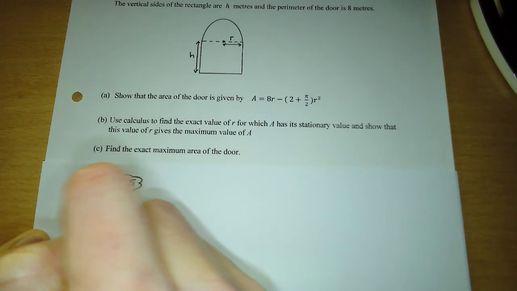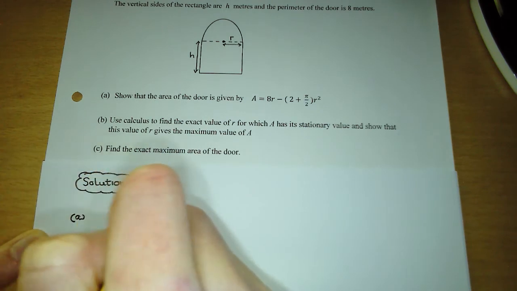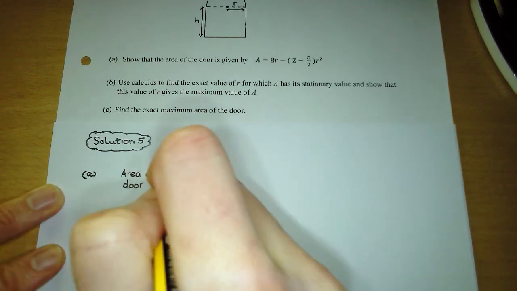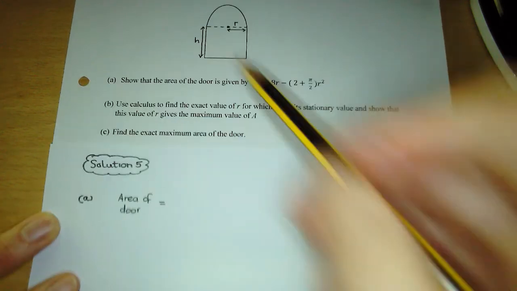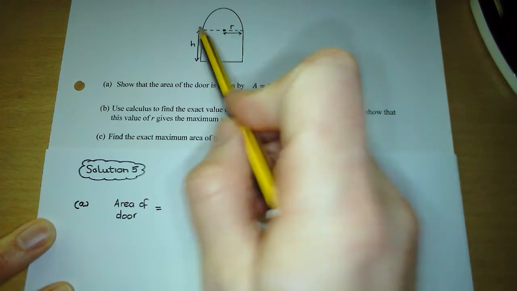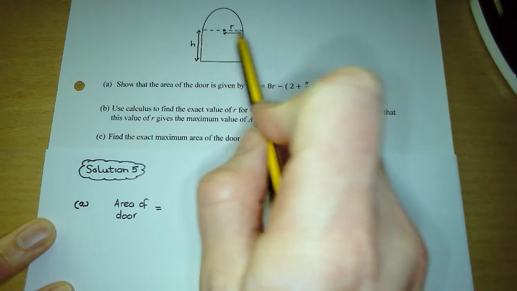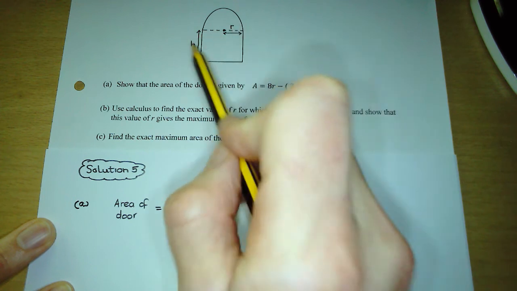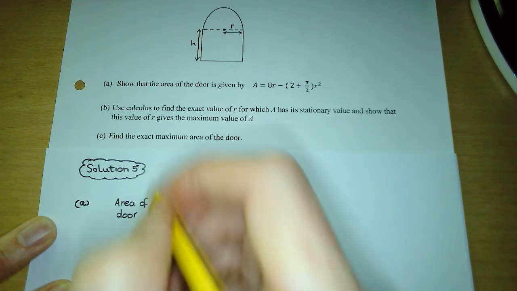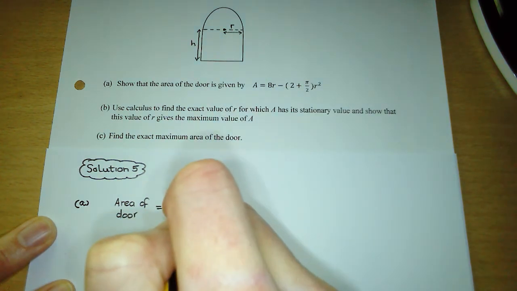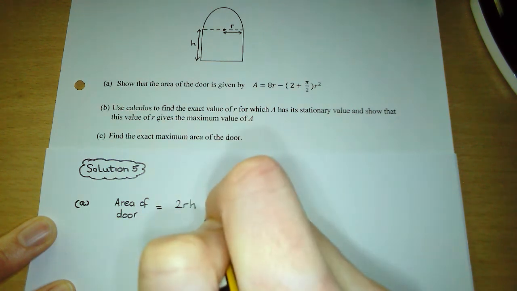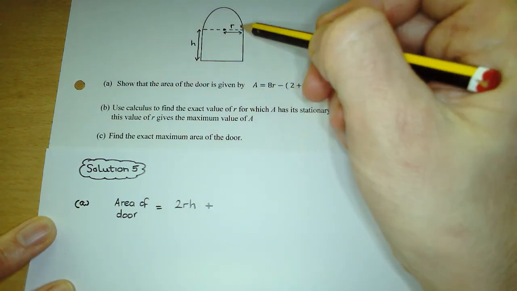So area of door is equal to the area of the rectangle. If we take the rectangle here, the length is going to be 2r and the breadth is going to be h, so we multiply those together. The area of the rectangle is 2rh. Then we add on the area of the semicircle.